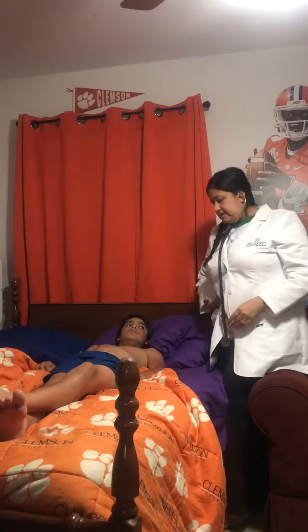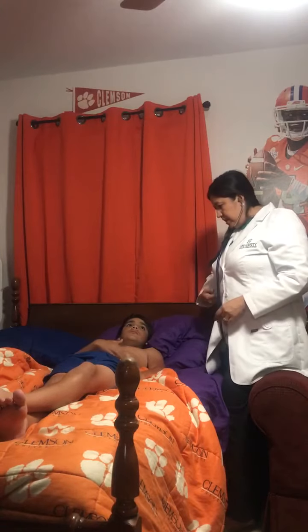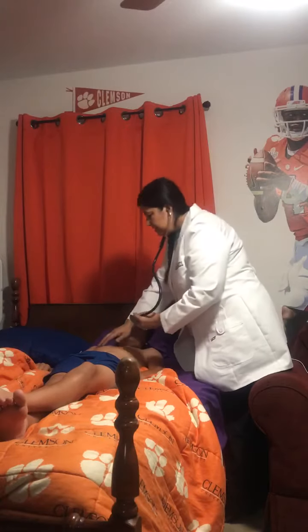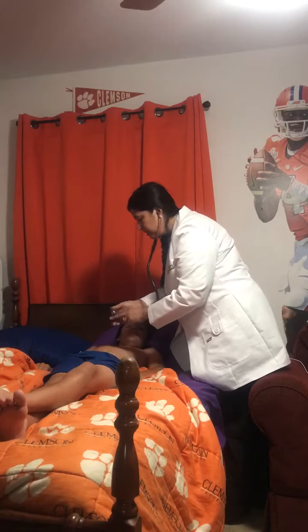Now, our liver is located right under our rib cage on the right-hand side, and so I'm going to do what's called a hooking technique. Just kind of listen. Actually, that would be under palpation.